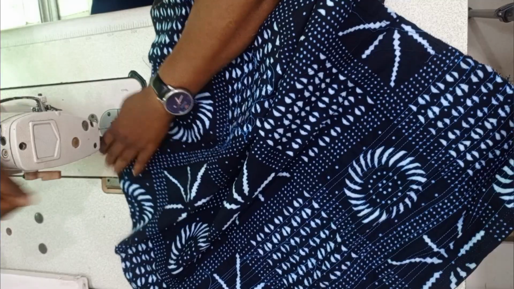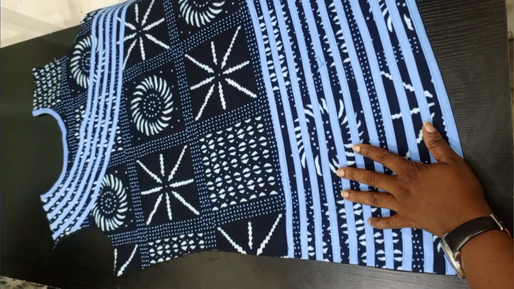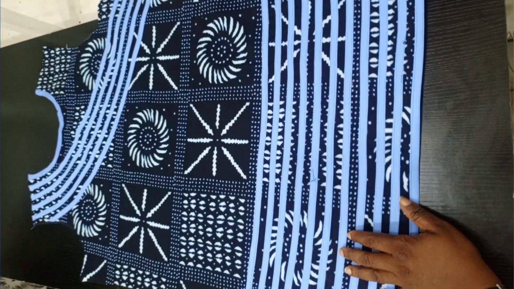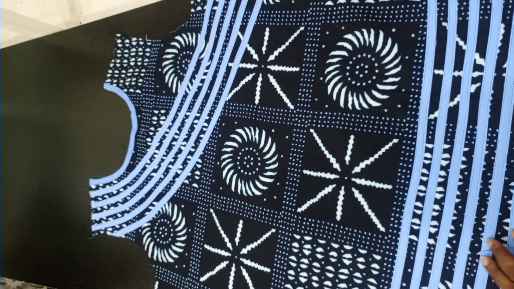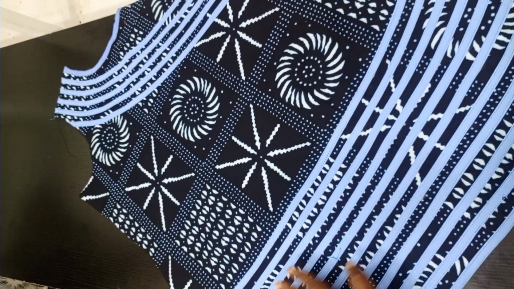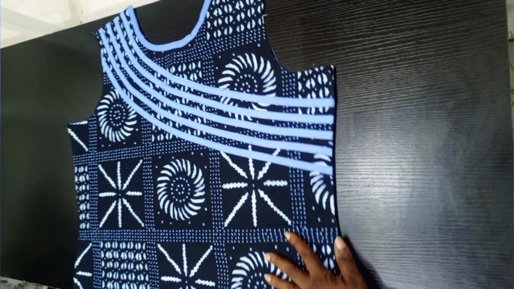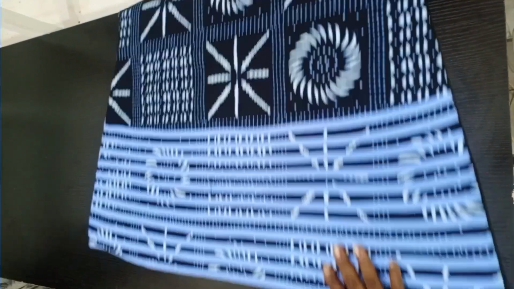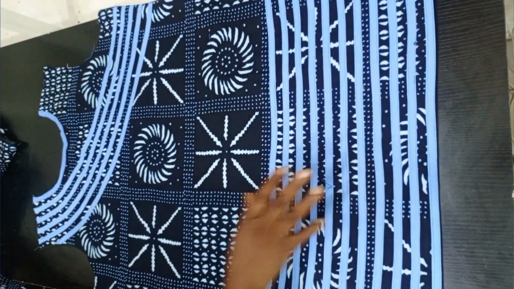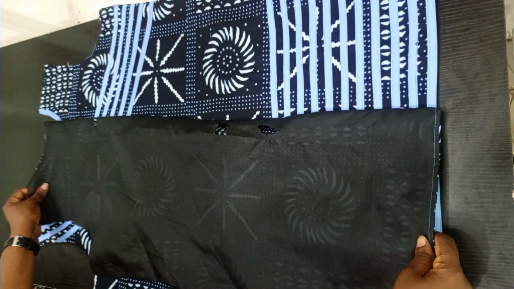Remember that sewing knit dress neatly is very, very important to attract customers to you. Can you see how beautiful this design is? This is the front of the dress. In part 2, I'm going to show you how we sew the back of the dress. I think not even in part 2, I think it's here already. This dress is beautiful. Very, very beautiful. This is the back of the dress.